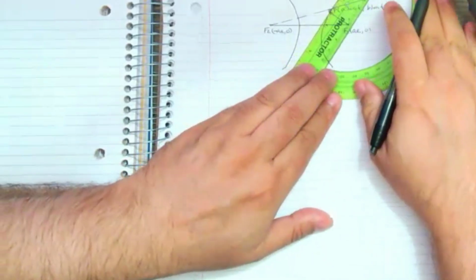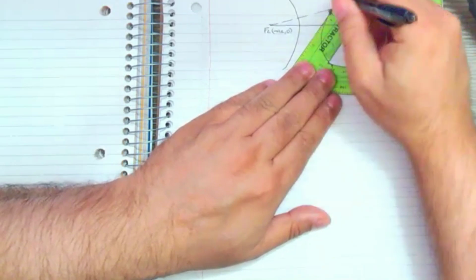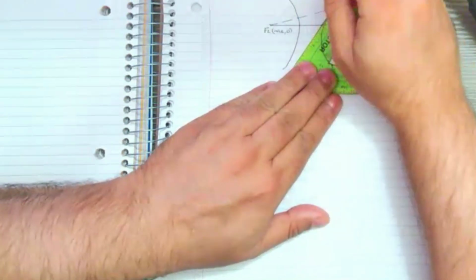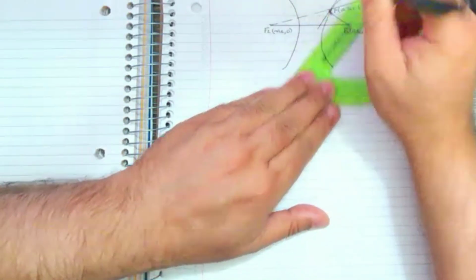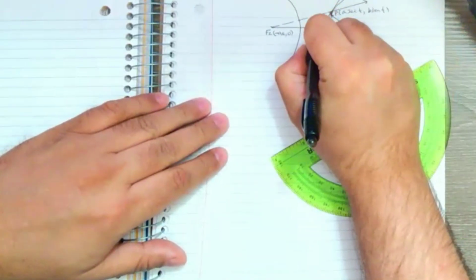And we also need to look at the tangent line through the point P. That tangent line intersects the x-axis at the point T.